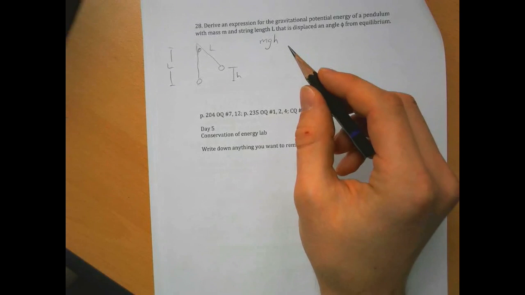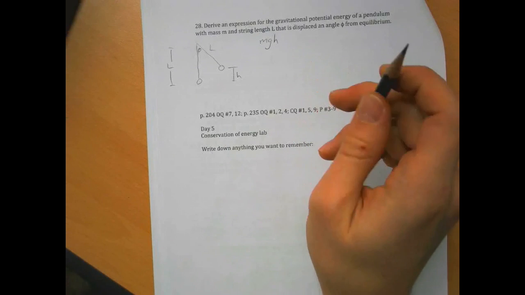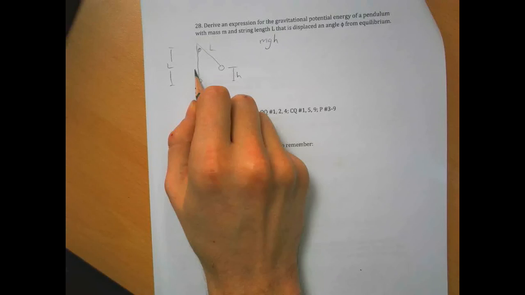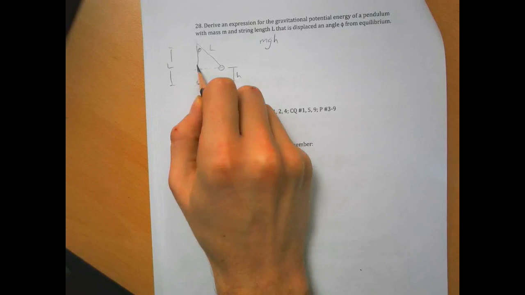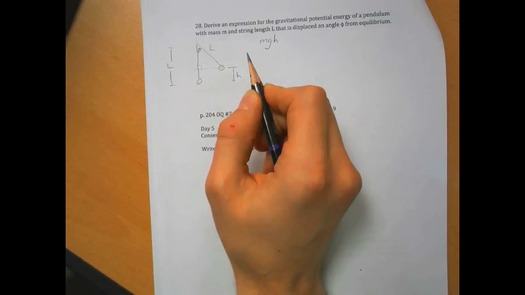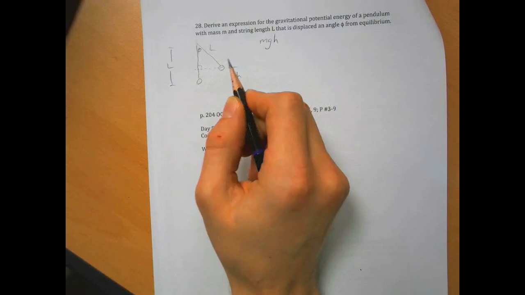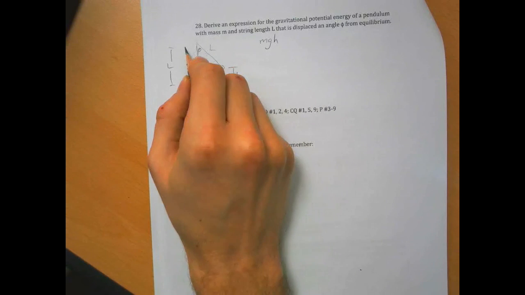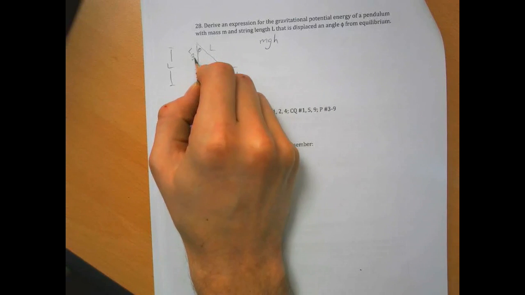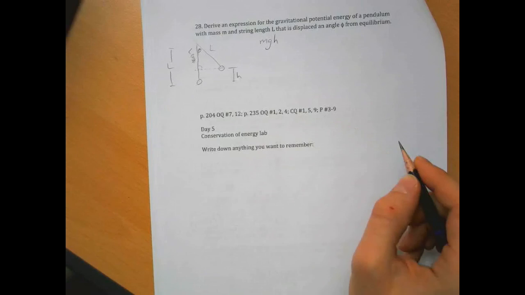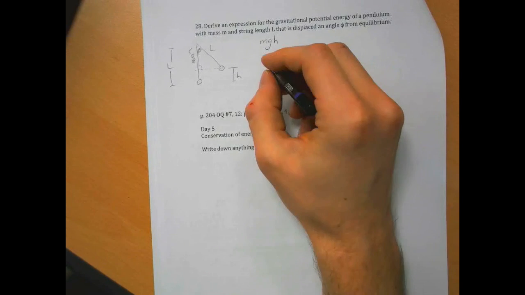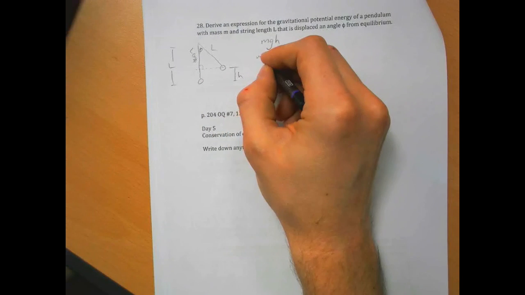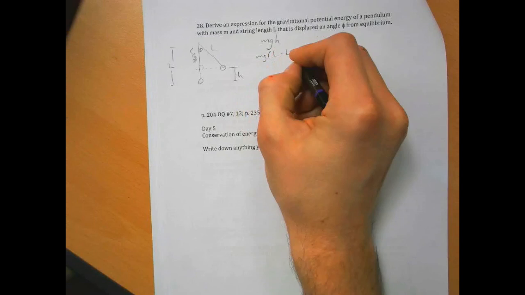If we draw this horizontal, this is phi, which makes this L cosine phi. So then this height is L minus L cosine phi.